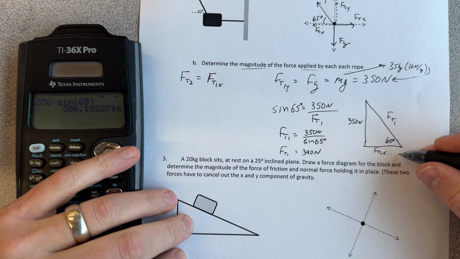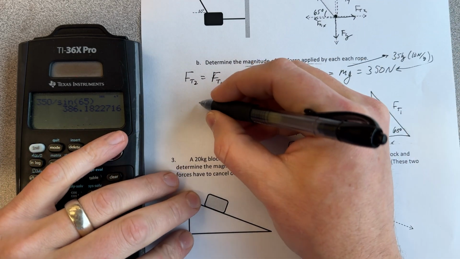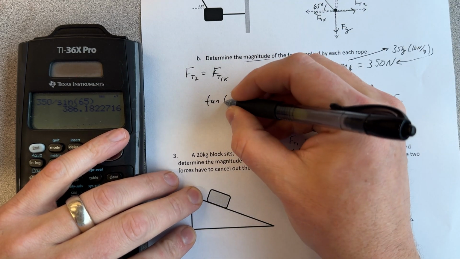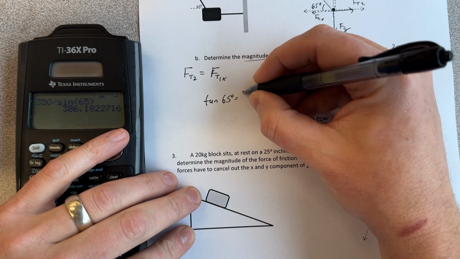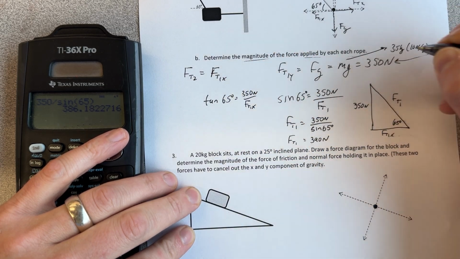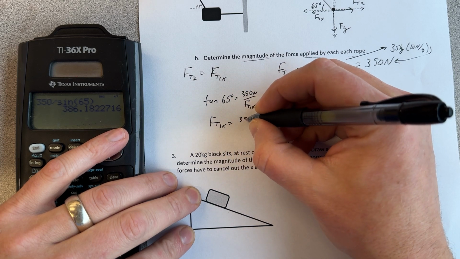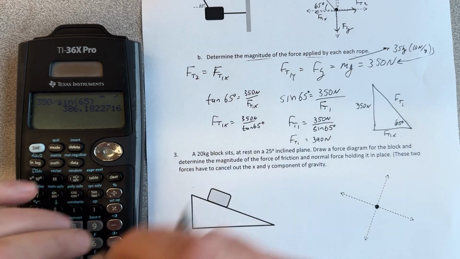So we could do anything at this point. We could use tangent. So tan of 65 equals opposite over adjacent. So 350 divided by FT1x. FT1x equals 350 divided by tan 65 degrees.